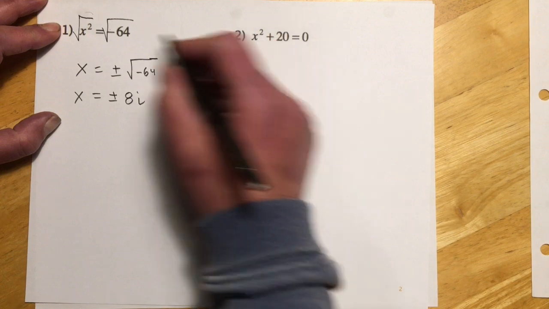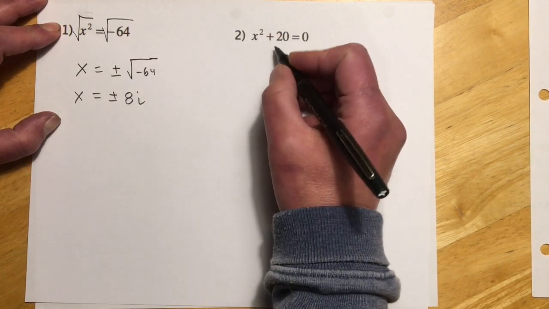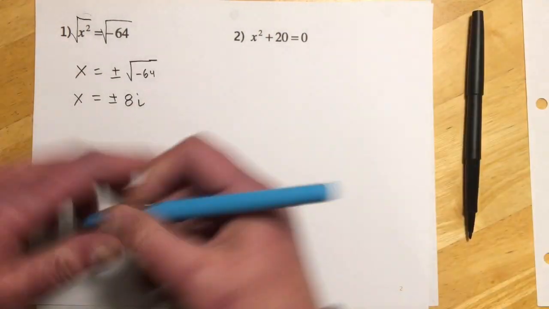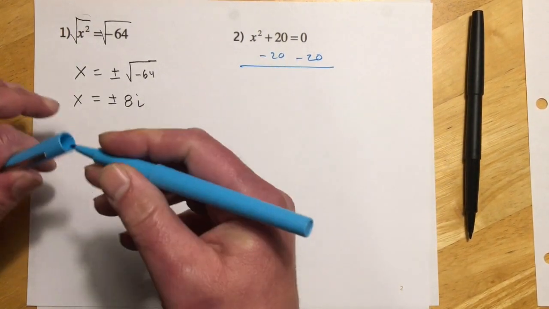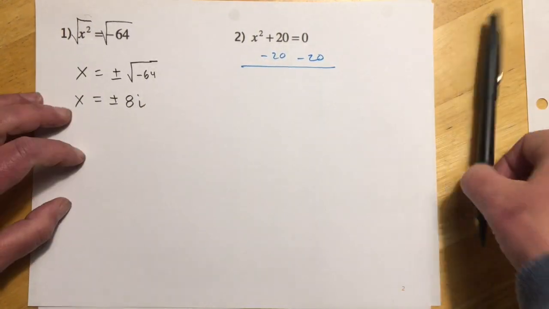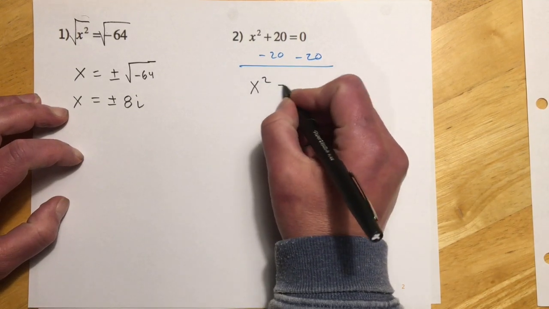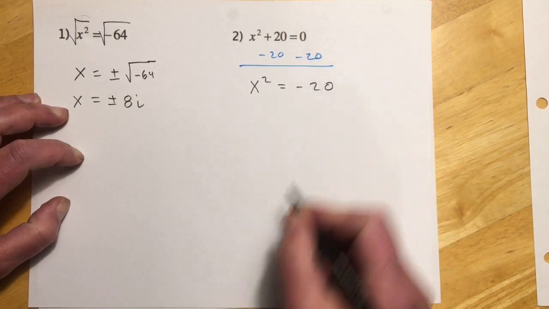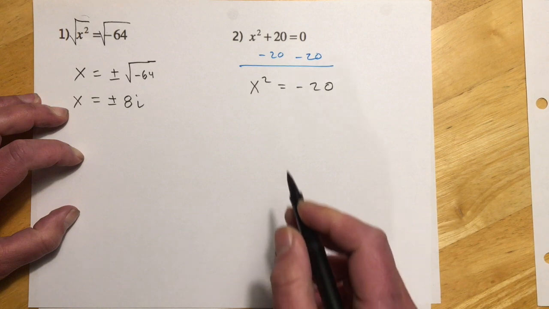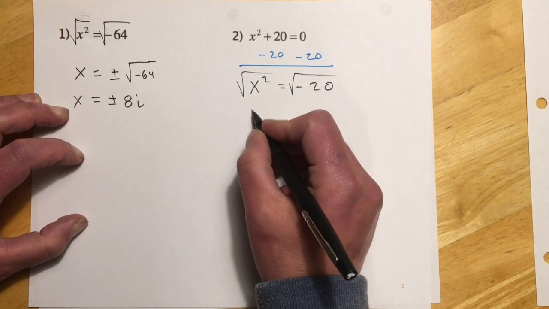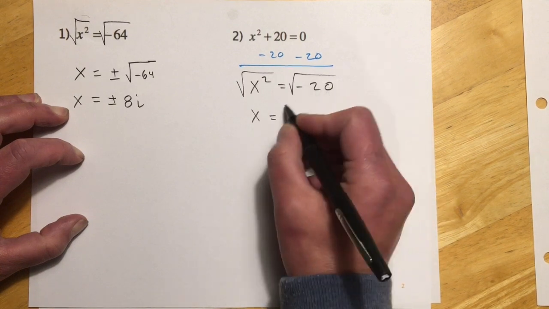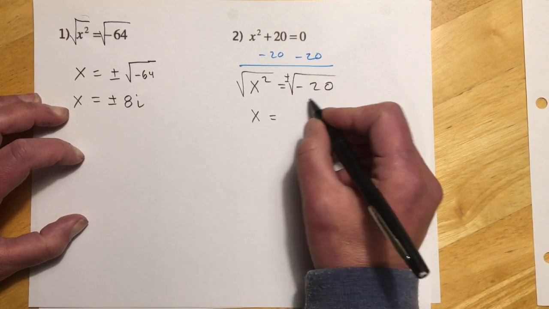For this next one, it's not quite in the form, but if I subtract the 20 off of both sides, then I can root both sides and get x equals plus or minus square root of negative 20.